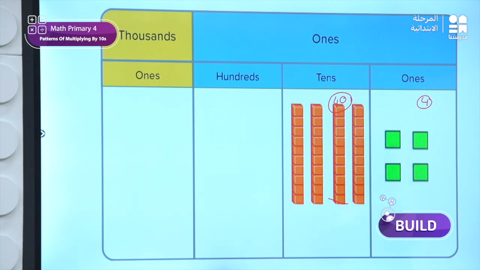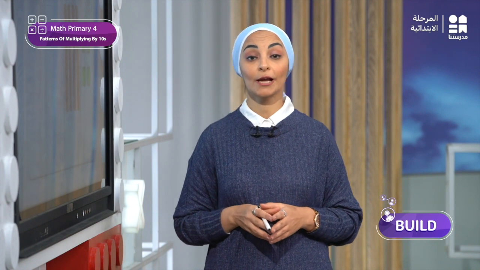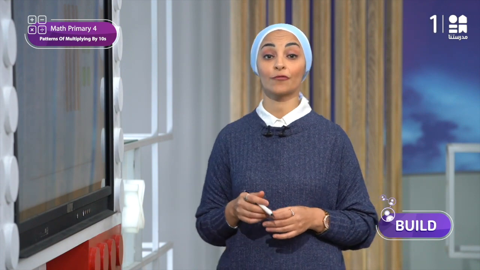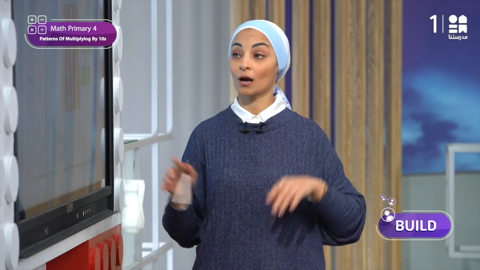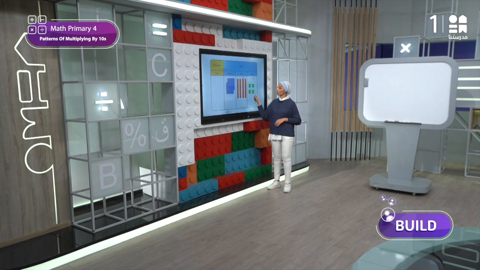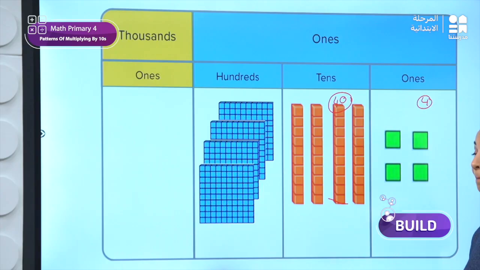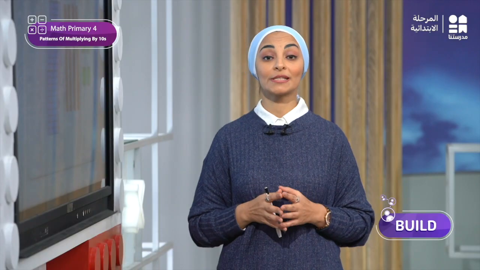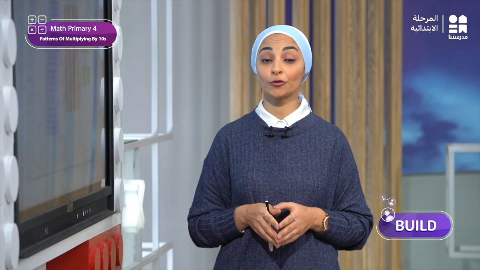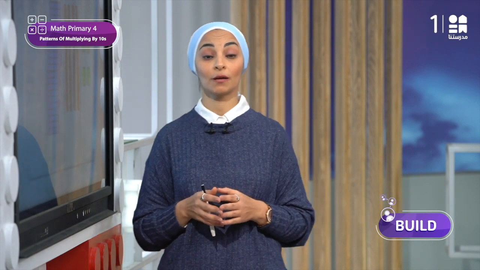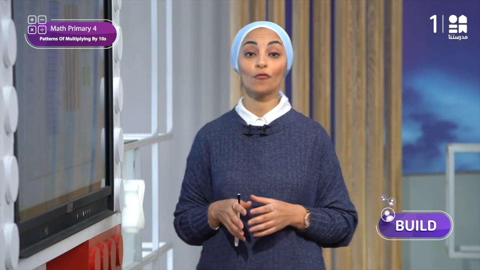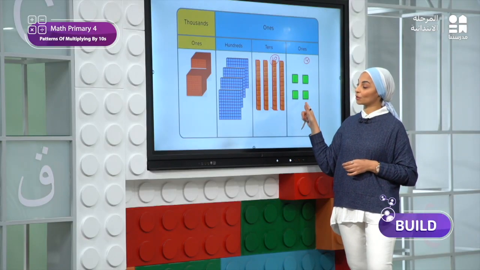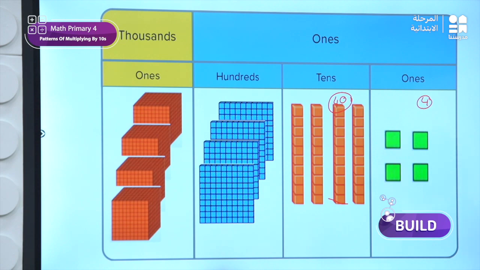Problem number 3, here we have 4 times 100. Here 4 times 100 gives me what? Yes, gives me 400. How can I represent 400 here? Yes, I will draw 4 hundreds like this: 100, 200, 300, and 400. So we will do the same with problem number 4. Problem number 4 tells me 1000 times 4. Here 1000 times 4 gives me what? Gives me 4000. So I will draw 4 in the 1000 column. This is 1000, 2000, 3000, and 4000.